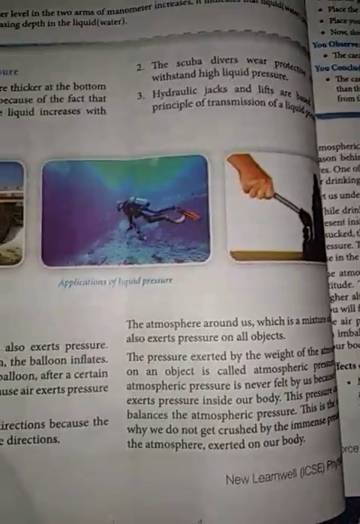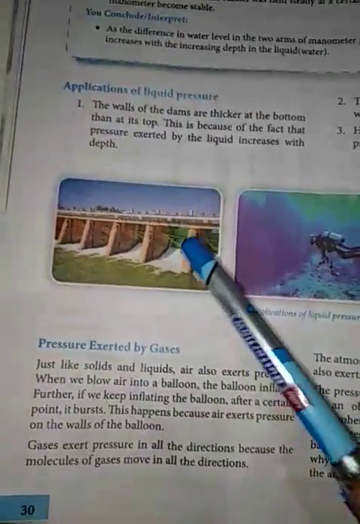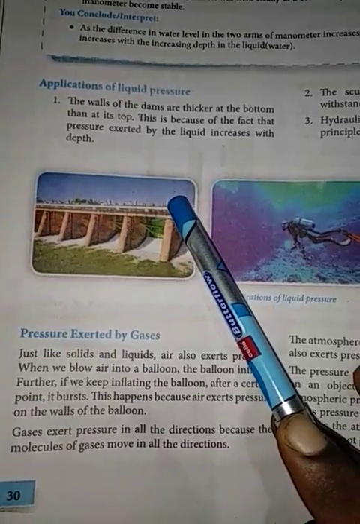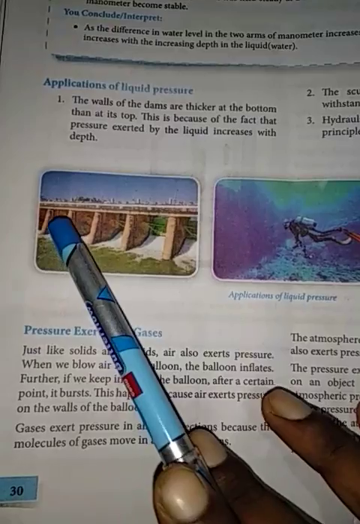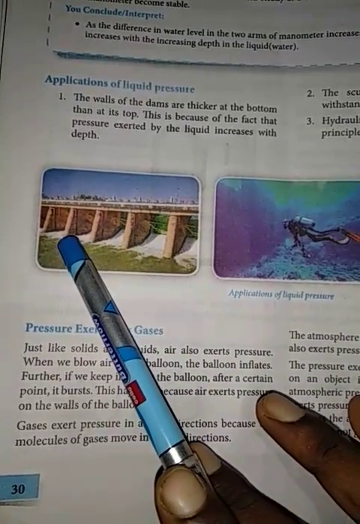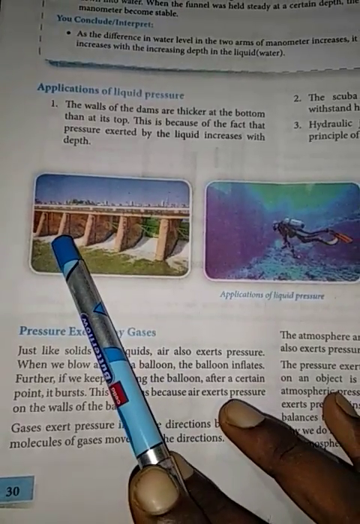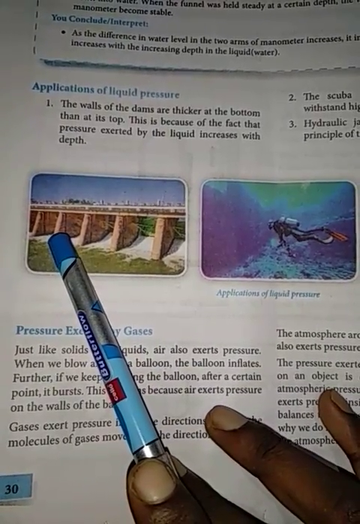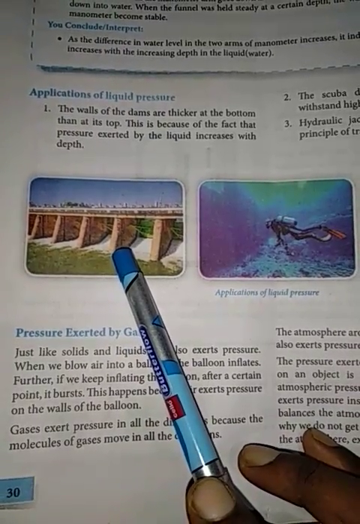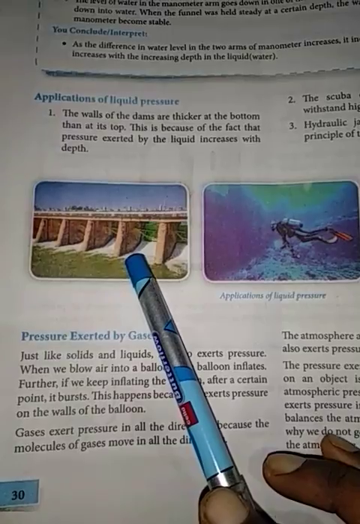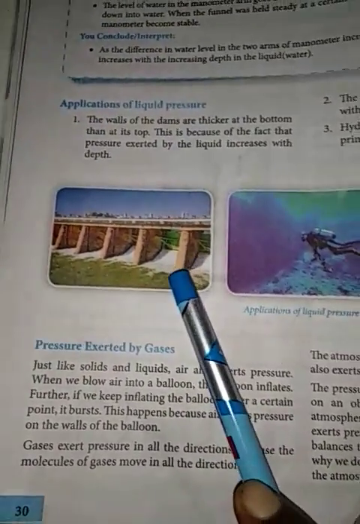Now, applications of liquid pressure. The walls of the dam are thicker at the bottom than at its top. This is because the pressure exerted by the liquid increases with depth. So the bottom walls of the dams are thicker because at the bottom of the dam the depth of the water is greater, so it exerts greater pressure at the bottom.